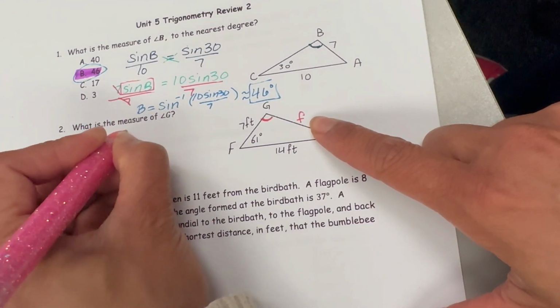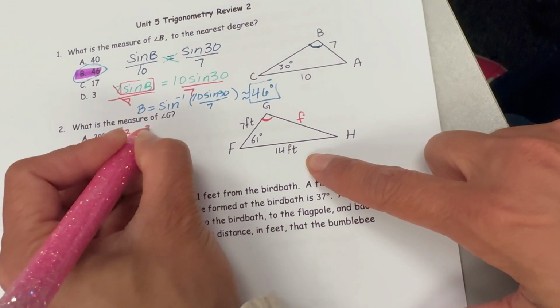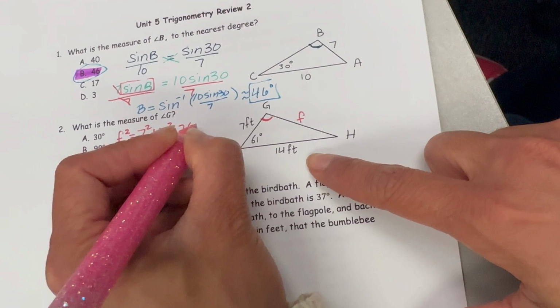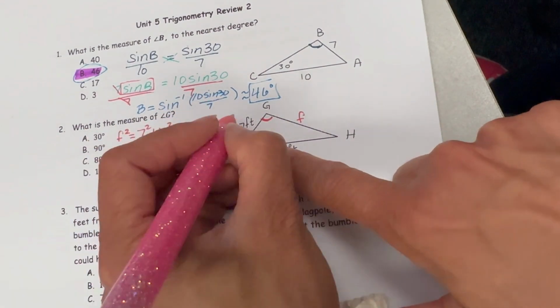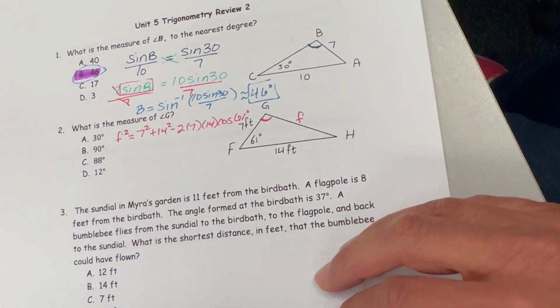So law of cosines will go F squared equals each of the other two sides squared and added together, minus 2 times each of them, times the cosine of the angle in the middle, which is a 61-degree angle. And then we need to clean that up.